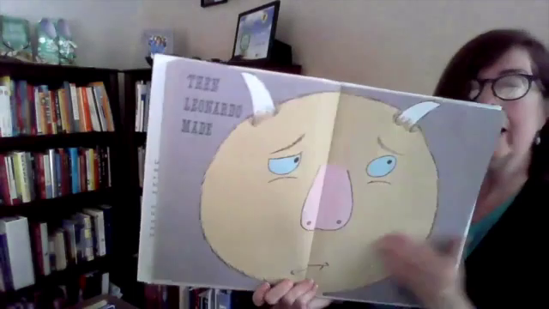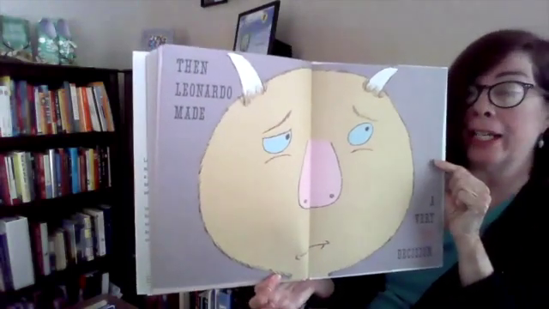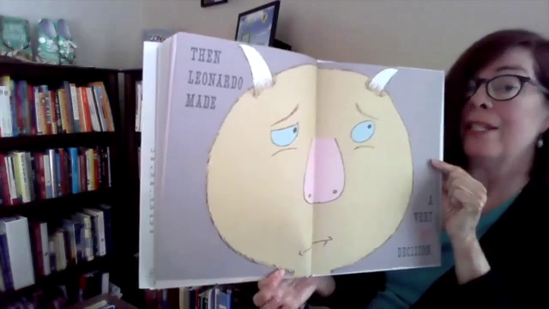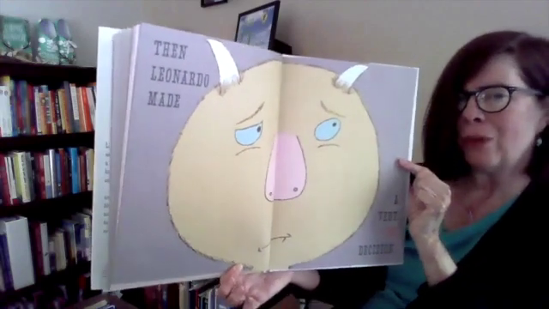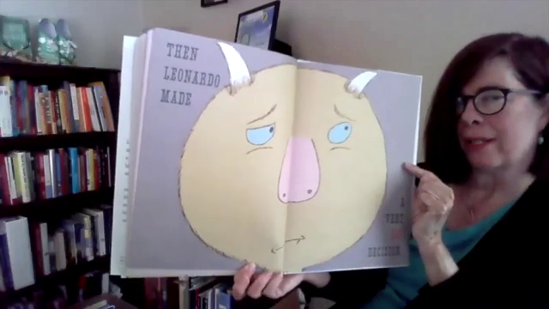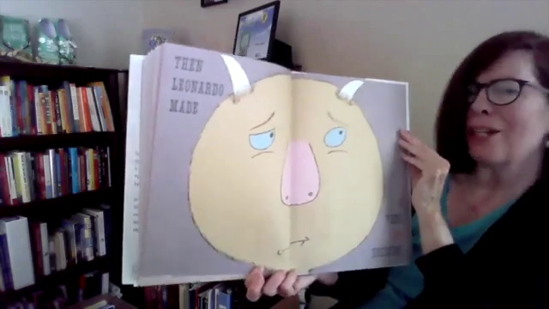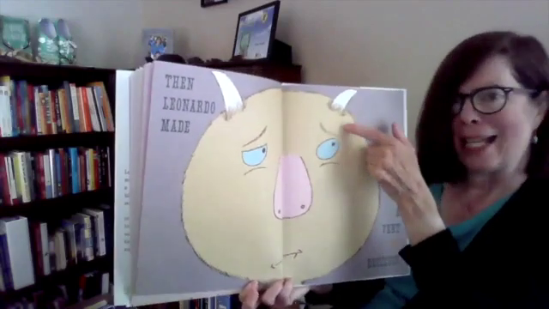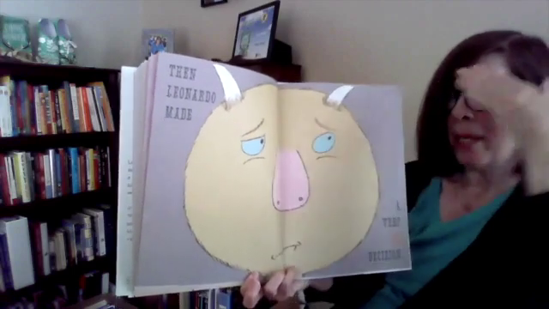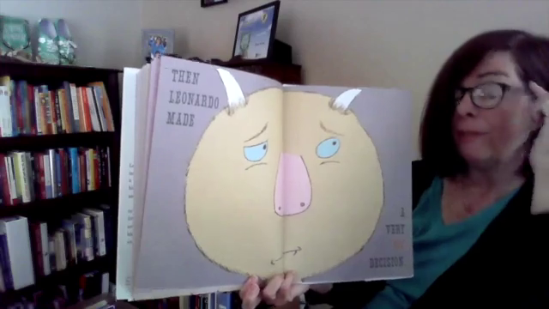Then Leonardo made a very big decision. I wonder what that was. What do you think? What do you think Leonardo's going to do? He's thinking. Can we imagine what the character is thinking?